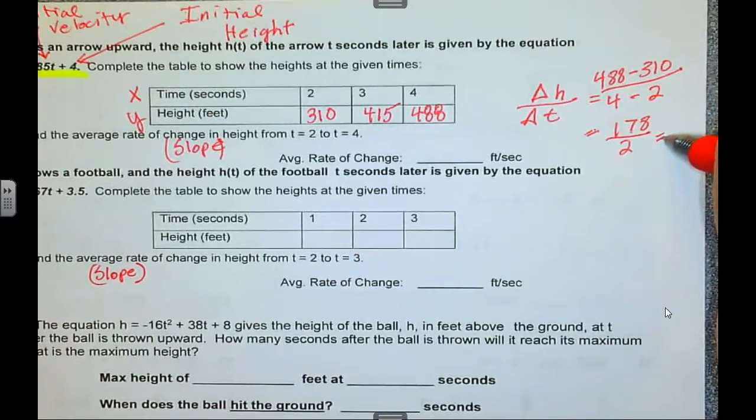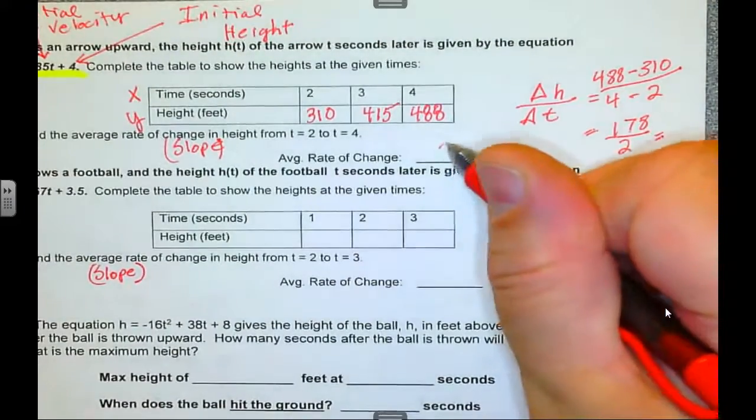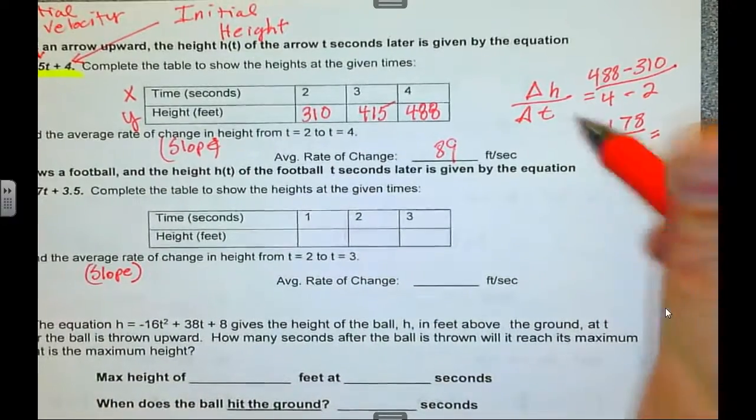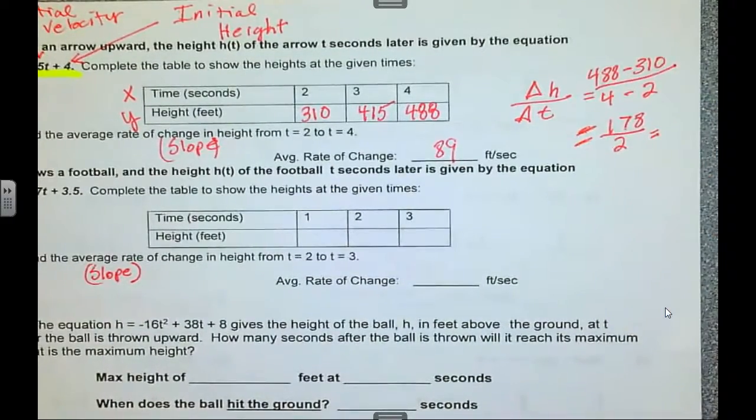So my average rate of change, let's see, is 89 feet per second. It could be negative because it could be coming down.